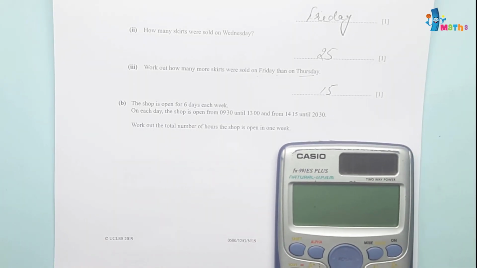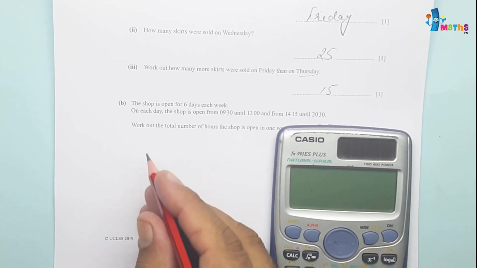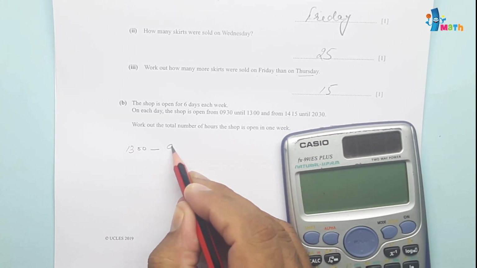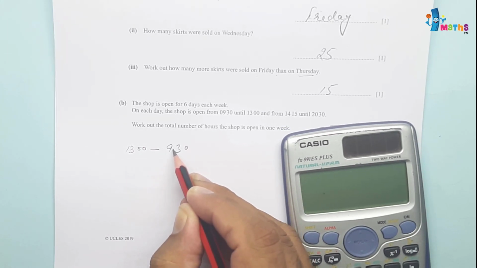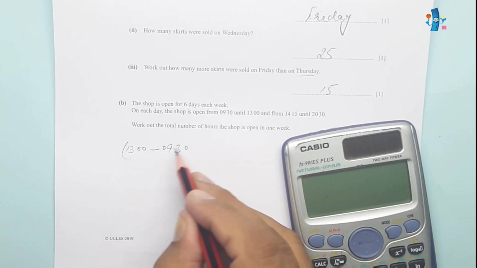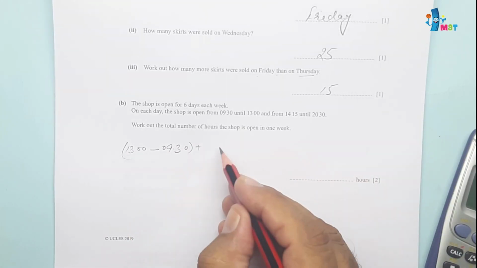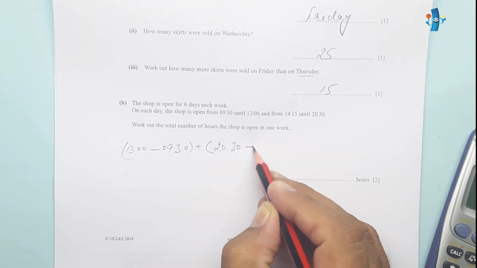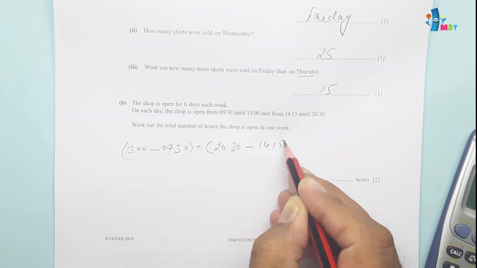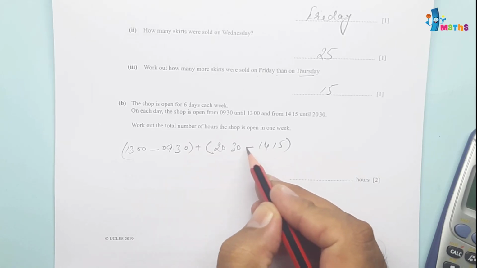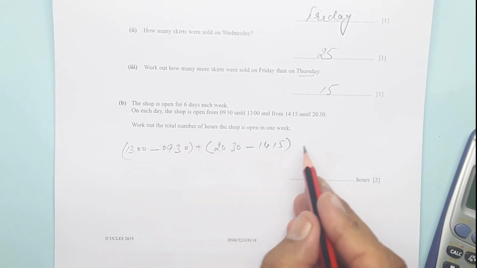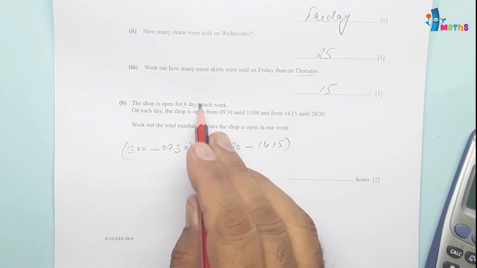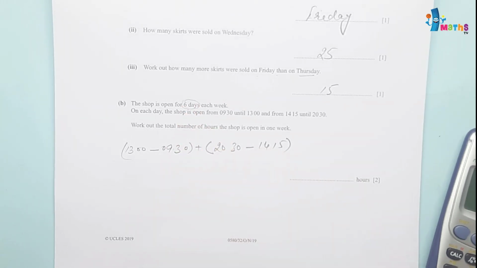Up to 13, we'll check the difference from 9:30 to 13. Then we will add 20:30 minus 14:15. Then we will multiply this time by the 6 days and we'll get the answer.